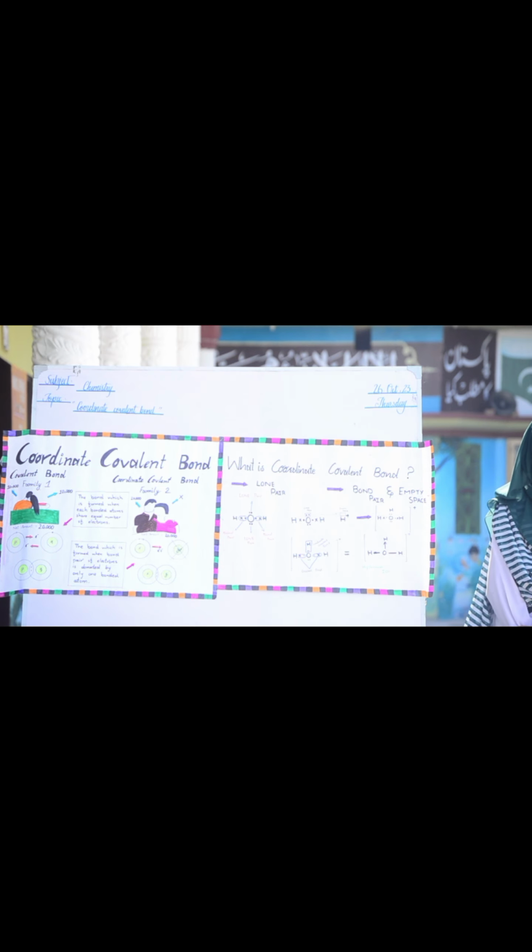Now, I can sum up my topic with the definition of covalent bond and coordinate covalent bond. The covalent bond is a bond that is formed between 2 atoms when the electrons are shared by both atoms. But in coordinate covalent bond, the bond pair of electrons is donated by only one bonded atom.